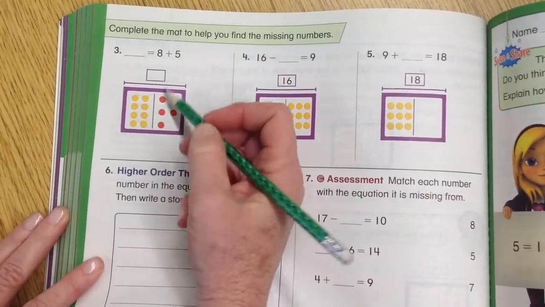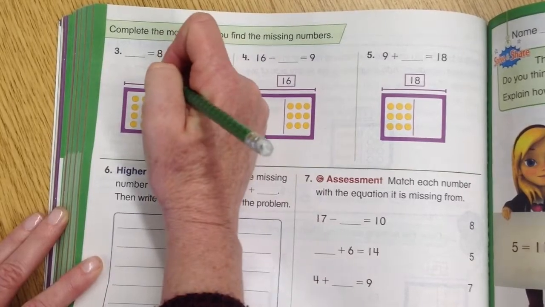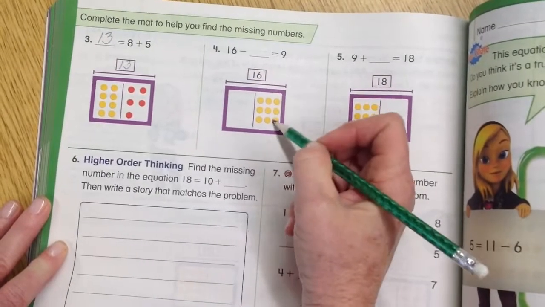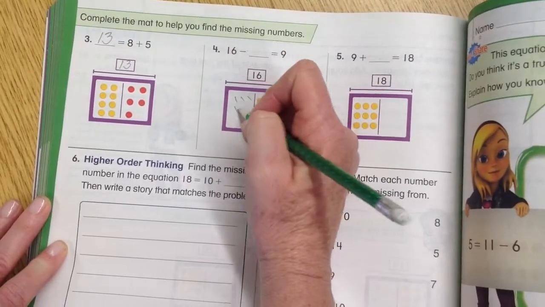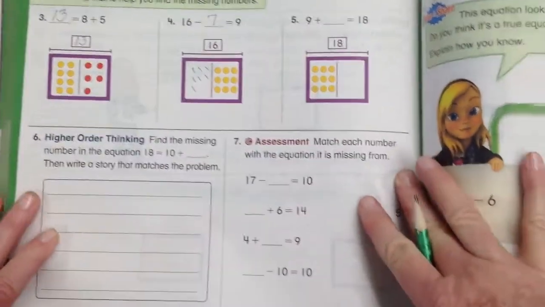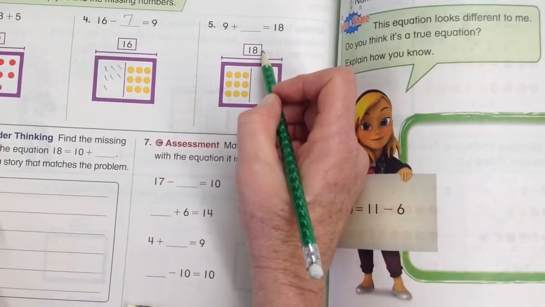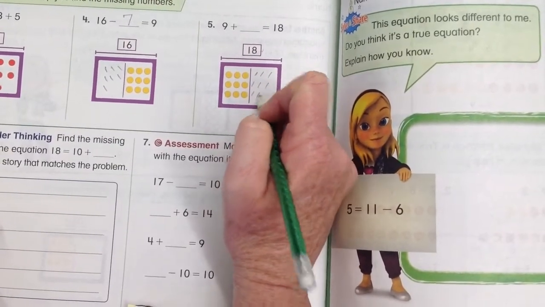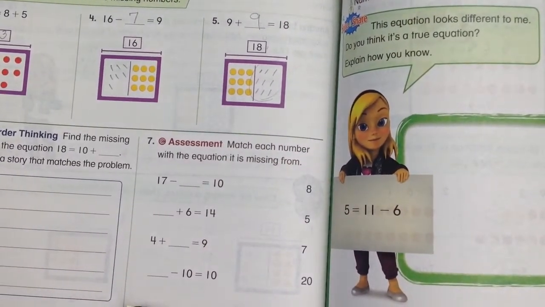On page 304, same thing. We have 8 and 5. When we put them all together, what do we have? 8, 9, 10, 11, 12, 13. So our missing number is 13. Here we have 16. We know we have 9. We're missing the other small number. So 9, 10, 11, 12, 13, 14, 15, 16. How many do we have to draw in there? 7. Here we are missing another small number. We know we have 9. We have to have something to get to 18. So 9, 10, 11, 12, 13, 14, 15, 16, 17, 18. How many did we have to draw? 9. Please check your answers.